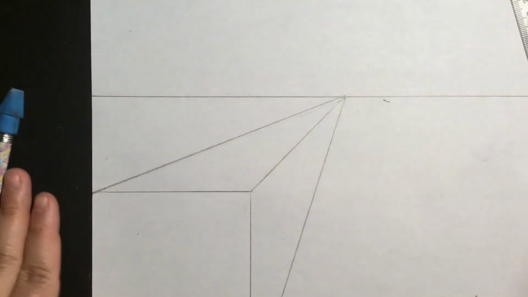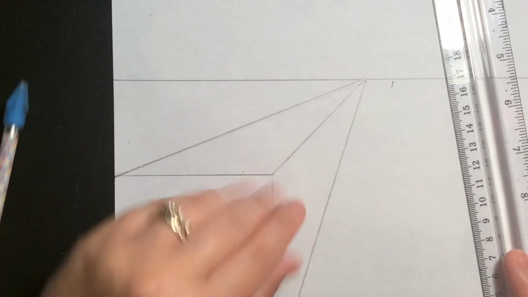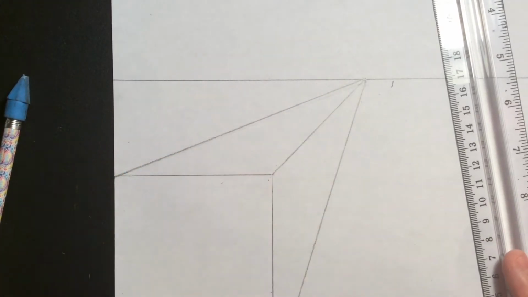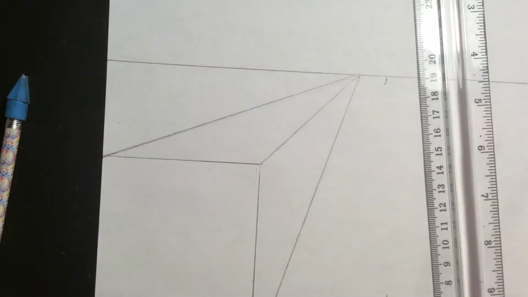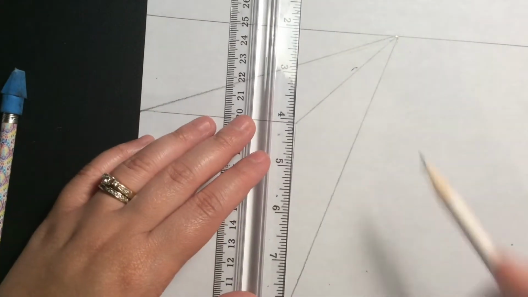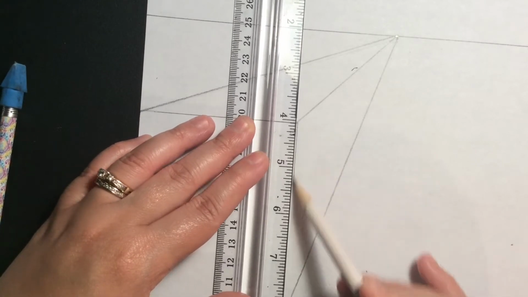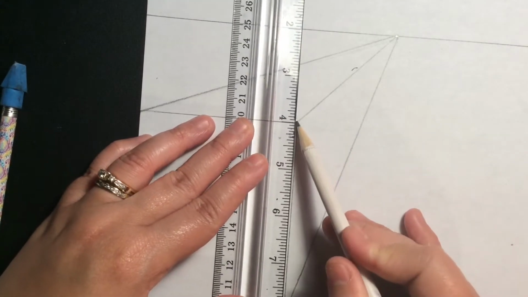Alright guys, let's go ahead and continue on with our buildings. Now we've gotten our rectangle, and we've done this before. We're going to go ahead and cut off our building to make it look like a building. So what I'm actually going to do is go back and forth and make these a little bit darker for you so you can see that.